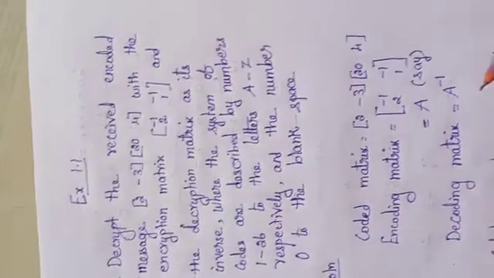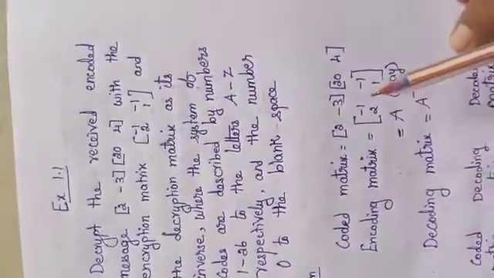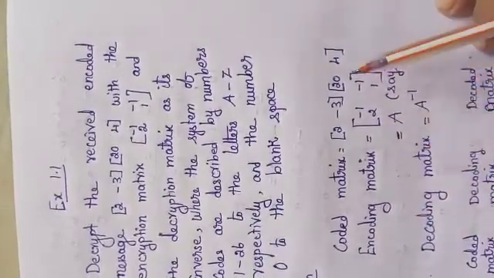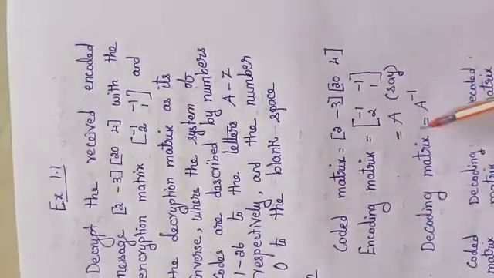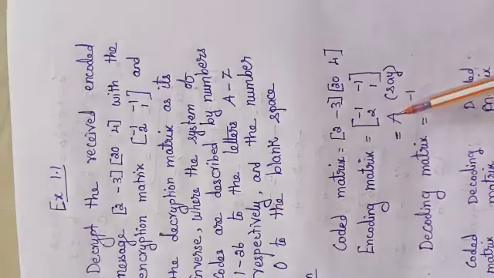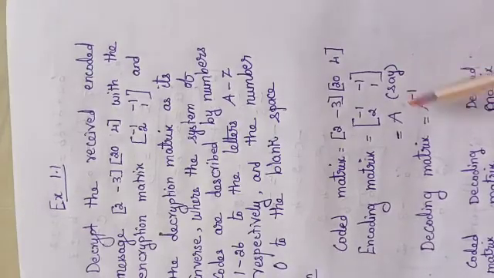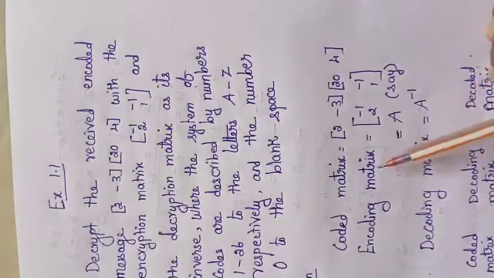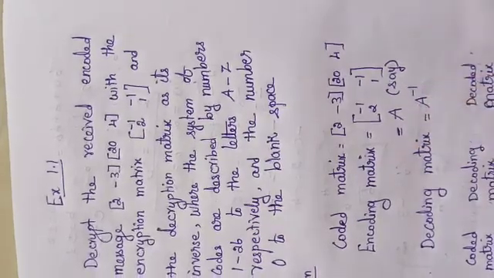Listen, the solution. The coded matrix is 2, minus 3, 24. The encoding matrix is also given. I have taken that matrix as A since we need to find its inverse. The decoding matrix is the inverse of the encoding matrix, so A inverse.